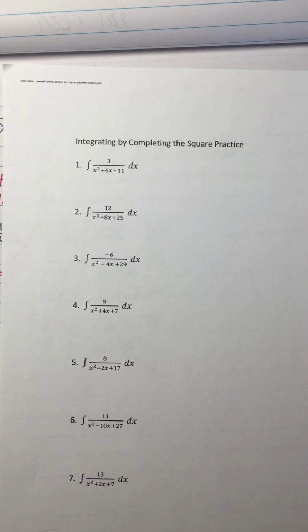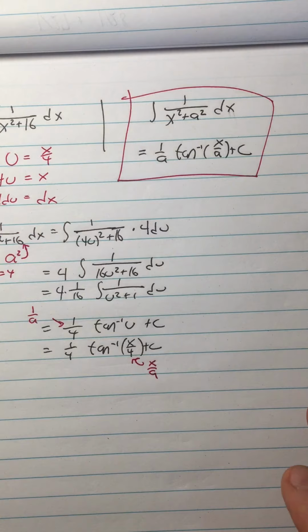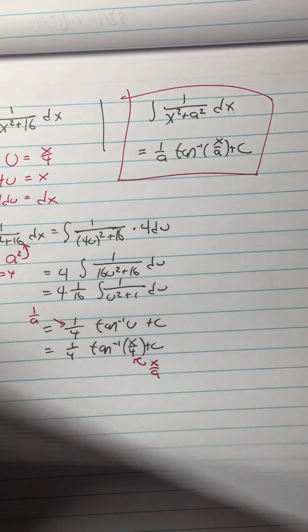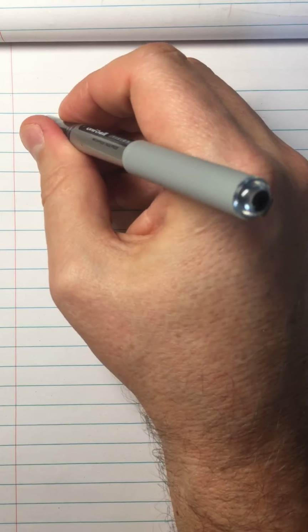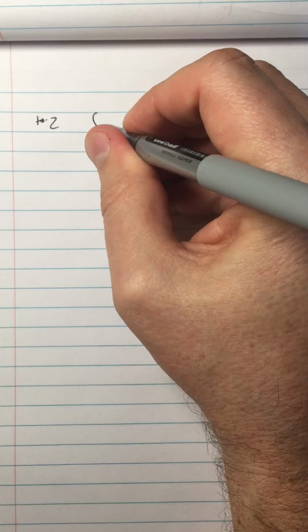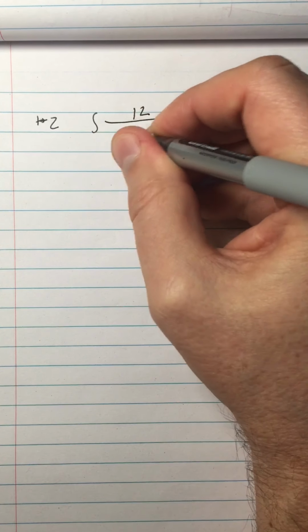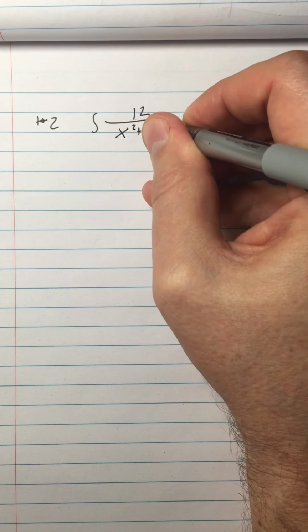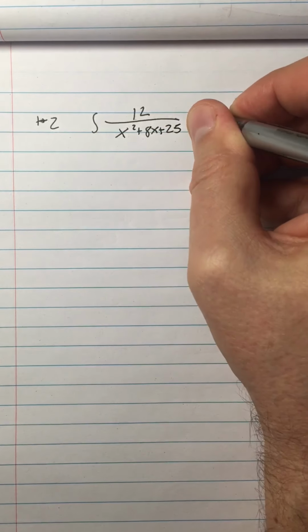Okay, so now we're going to do these problems. It is in the integrating by completing the square practice, which is posted. This is a worksheet. All right, and so there's a little bit more to these ones, and let's just jump into it. So number 2, we got the integral of 12 over x squared plus 8x plus 25 dx.